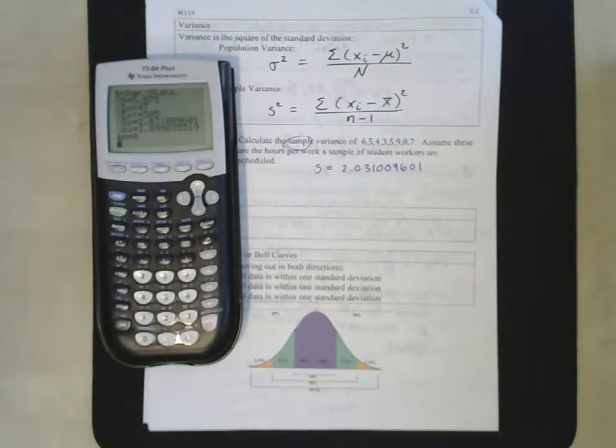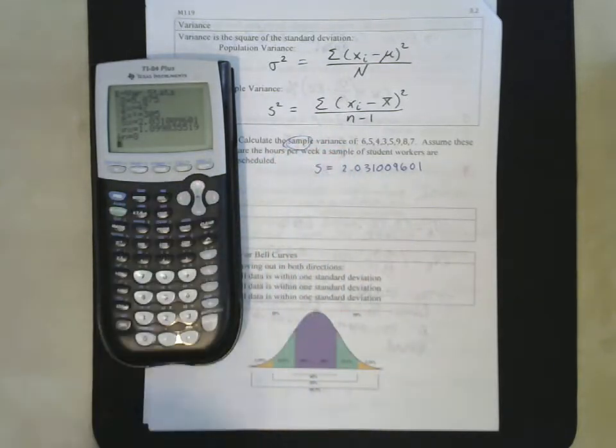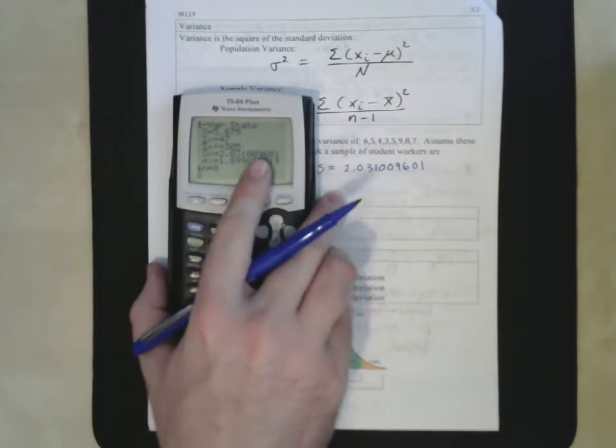2.031009601. Now you're probably saying, why are you including so many decimals? Well, the reason is when you're calculating variance not directly, and you're using this, this is a square root.